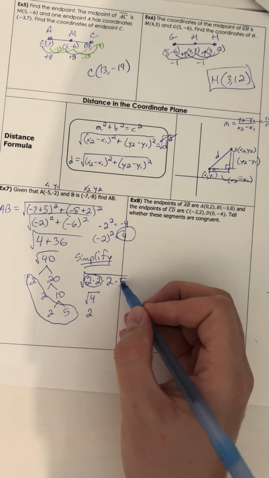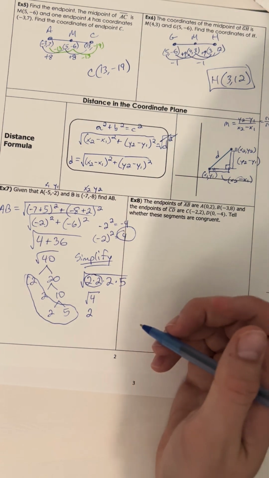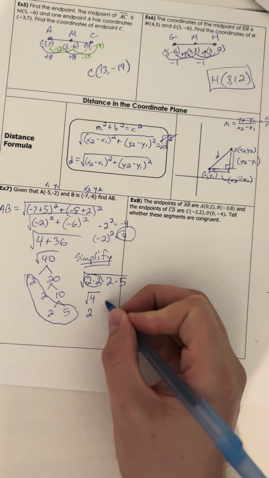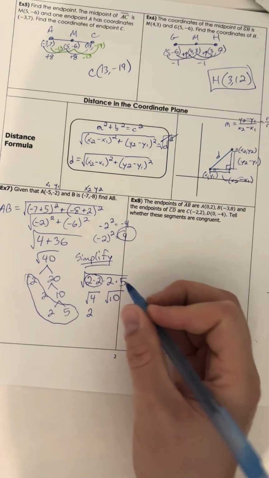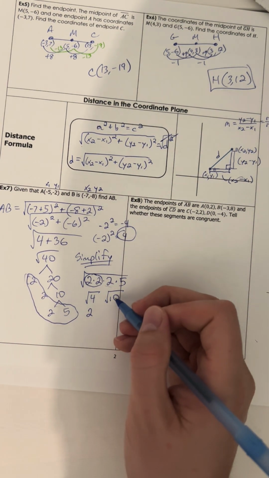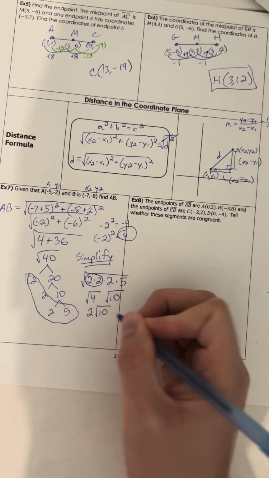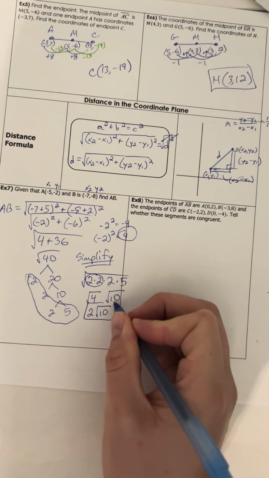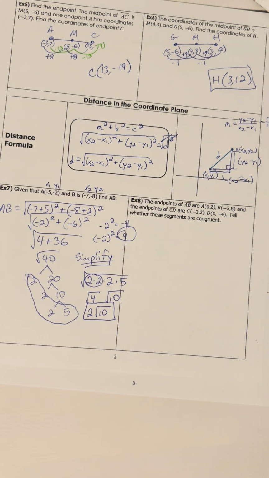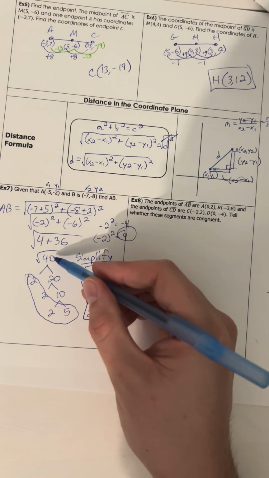Same thing over here, 2 times 5. Oh, wait, that's not a pair. So no, it's not the same thing. 2 times 5 is 10. 10's not a perfect square. They did not make a perfect square because they're not a pair. So that one, we can't take the square root of. So we're just going to leave it as square root of 10. This is our final answer. 2 times the square root of 10. That's the simplified version of square root of 40.